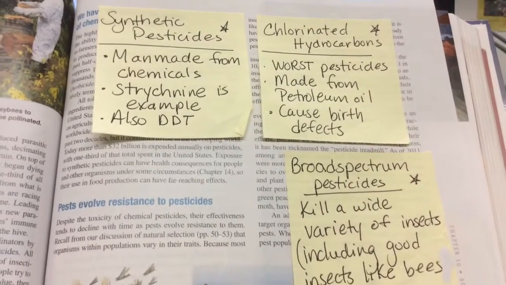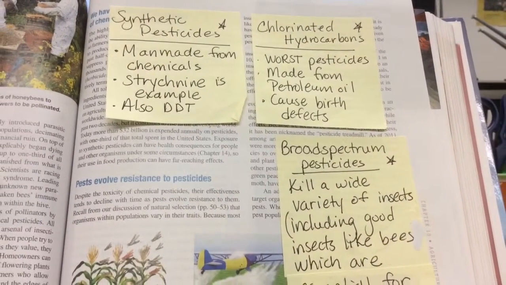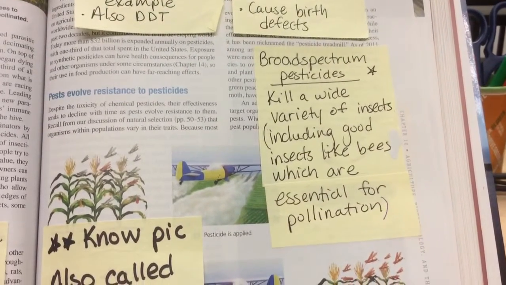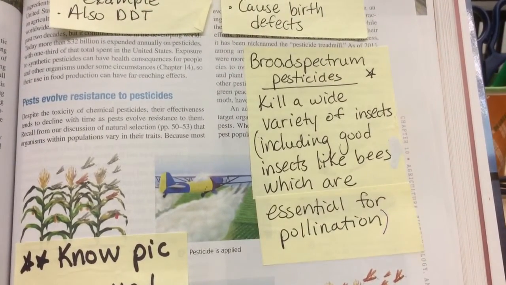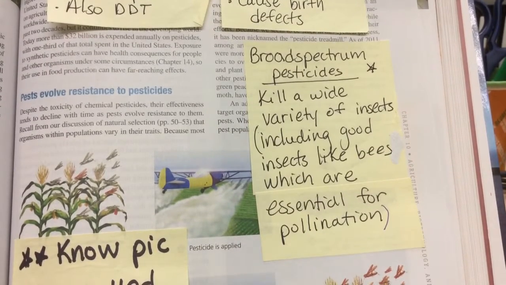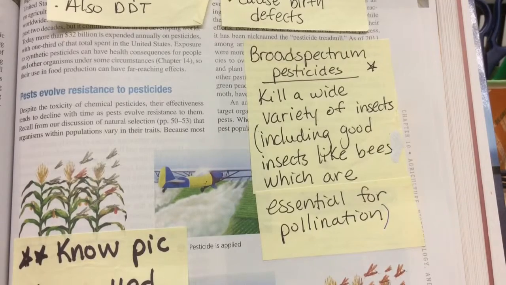And then we have another category, and some of these things can fit into all these categories. But we have broad spectrum pesticides, which kill a wide variety of insects instead of just a target one. But when you spray a broad spectrum pesticide, you're going to kill good things like bees that are essential for pollination.